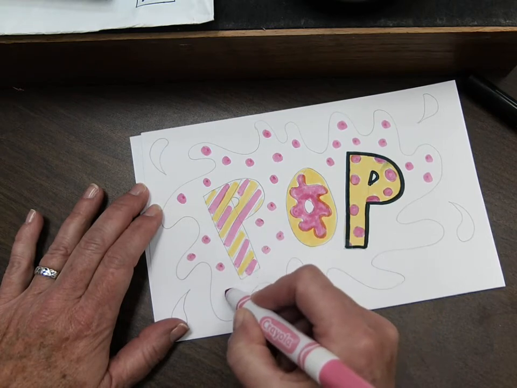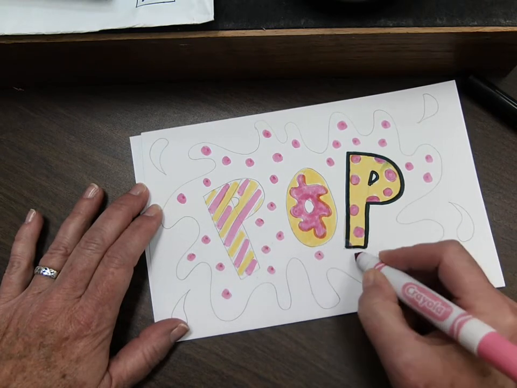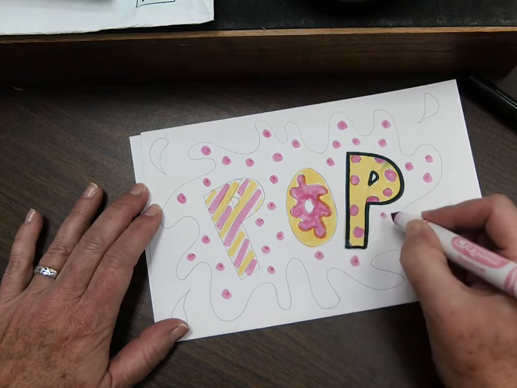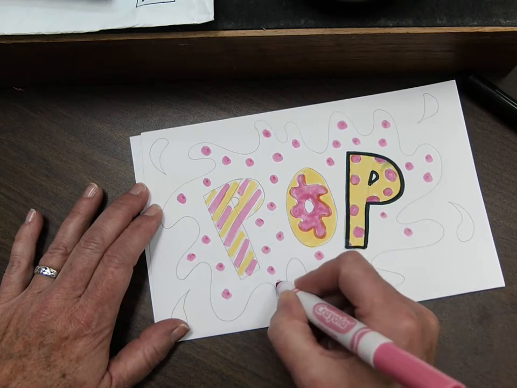Remember, onomatopoeia is when a word sounds like the sound it makes. Boom, zap, bing, zing, all those words. Great onomatopoeias.